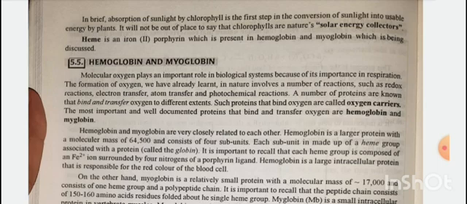Hemoglobin is a larger protein with a molecular mass of 64,500 and consists of 4 subunits. Each subunit is made up of a heme group associated with the protein called globin. It is important to recall that each heme group is composed of an Fe2+ ion surrounded by 4 nitrogens of a porphyrin ligand. Hemoglobin is a large intracellular protein that is responsible for the red color of the blood cell.